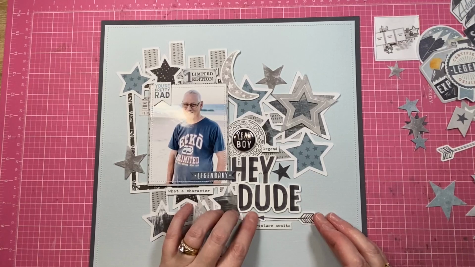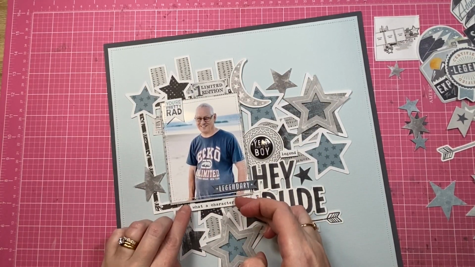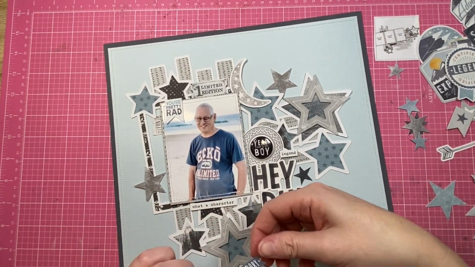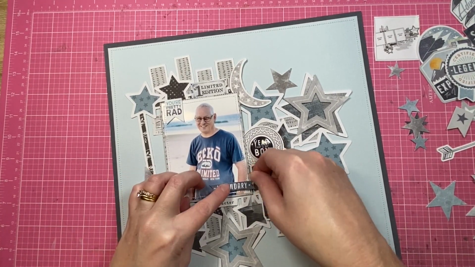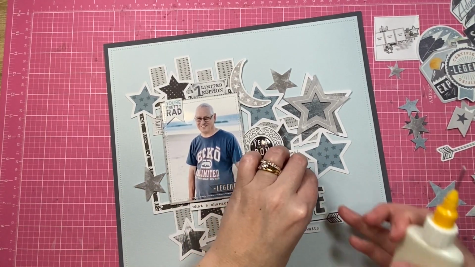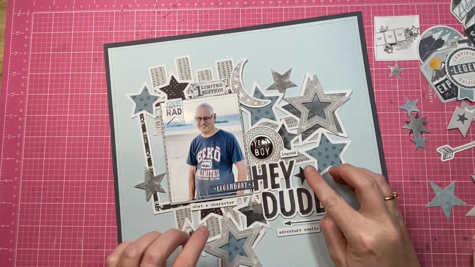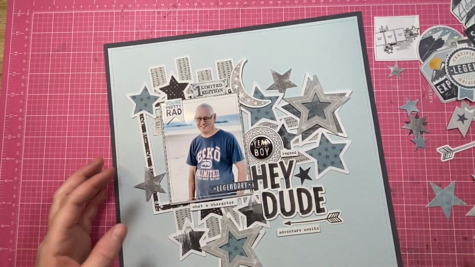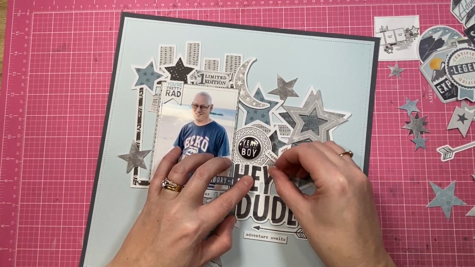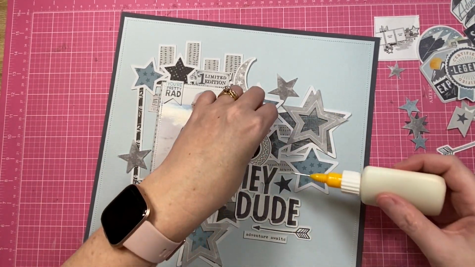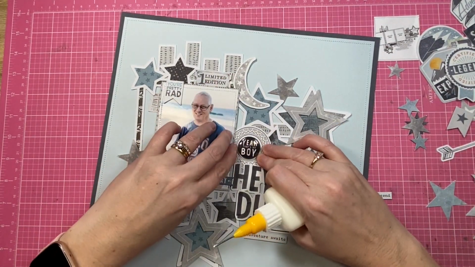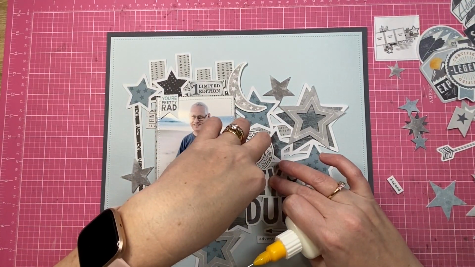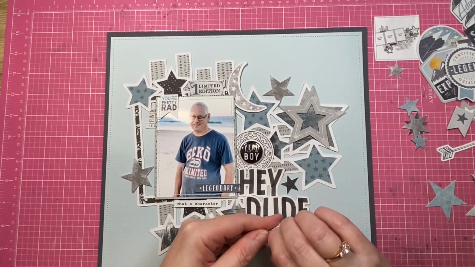I do also find some black enamel dots in my stash. This collection came with enamel dots, but not solid black ones. And I just felt that it was another little nod to my black and white theme, but it also balanced out the black in that flare. See how it's really the only solid black element on the page? Even the title is like a grey black. And when you see in the images at the end of the video, when you see the enamel dots added, it just really pulls everything together. So I do add those right at the end.